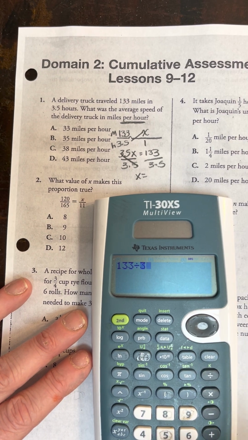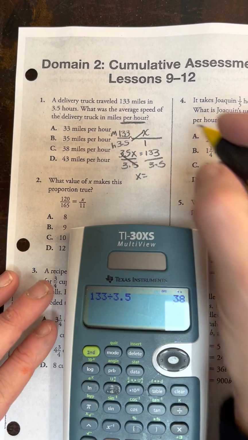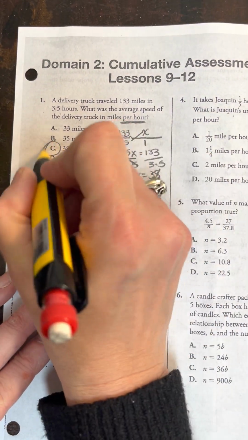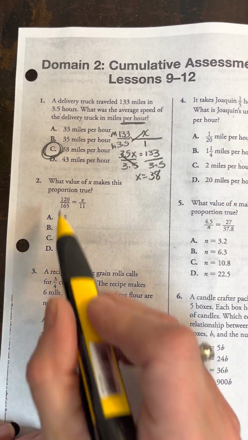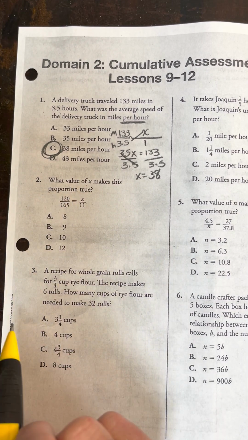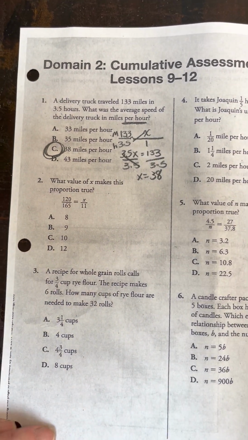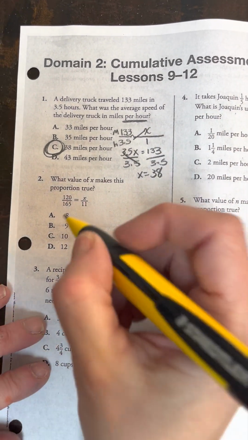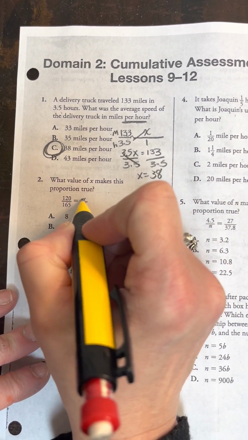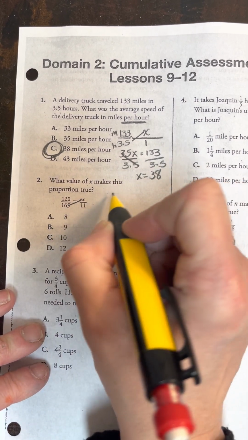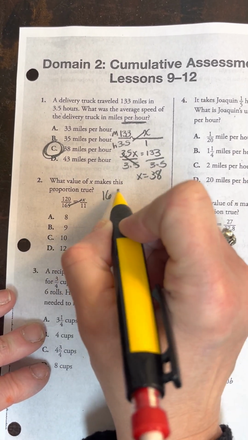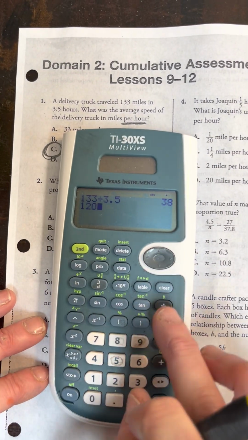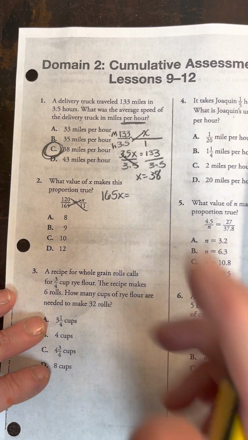133 divided by 3.5, and I get 38. So 38 is our miles per 1 hour. What value makes x true in this proportion? Well, to figure out the value that makes x true in that proportion, we're going to just do our cross multiply and divide and make our equation. 165x equals 120 times 11, which is 1320.